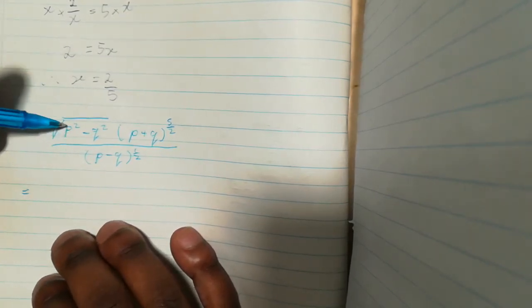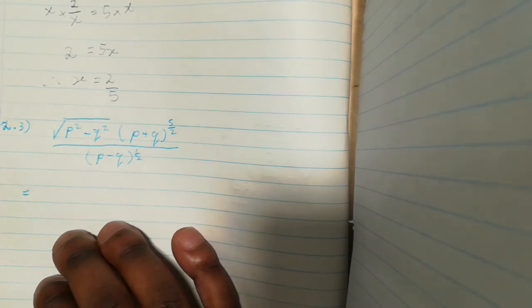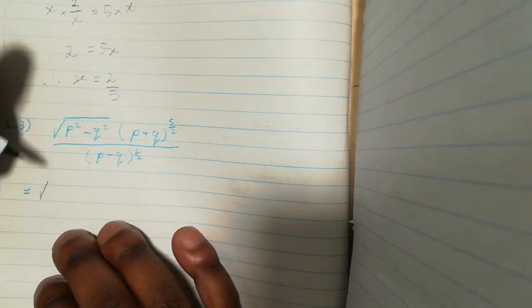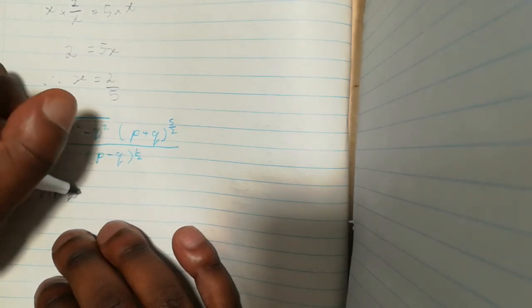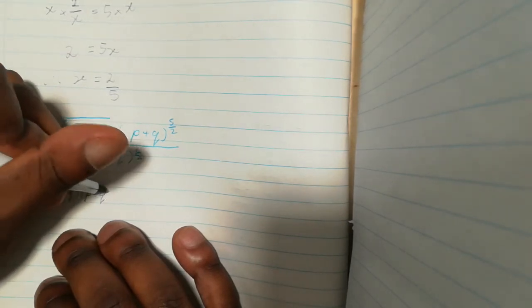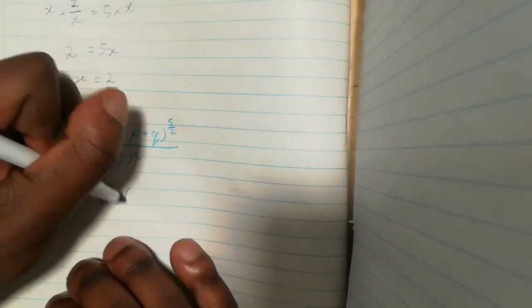So we can see that in these brackets this is a difference of two squares. So how do we factorize a difference of two squares? It's (p minus q)(p plus q), because that's how you factorize a difference of two squares.